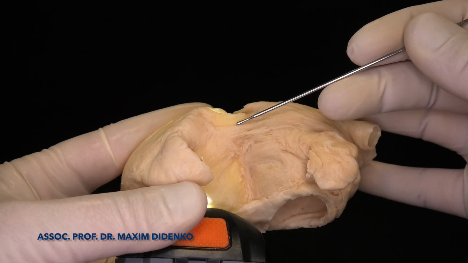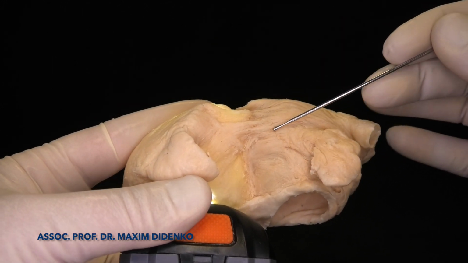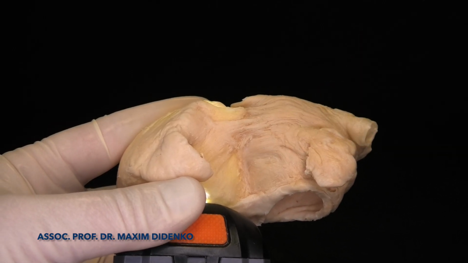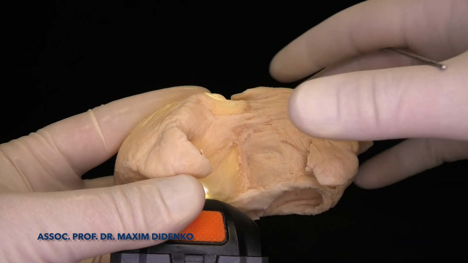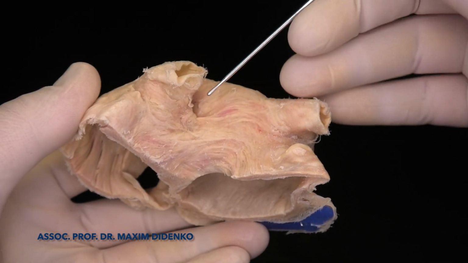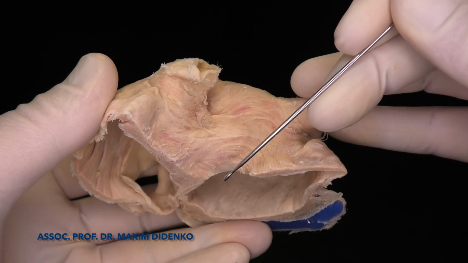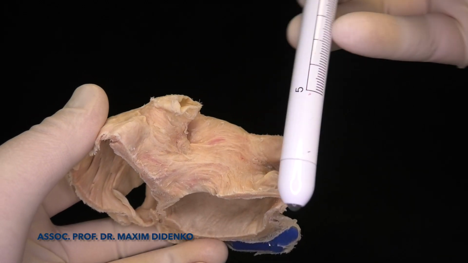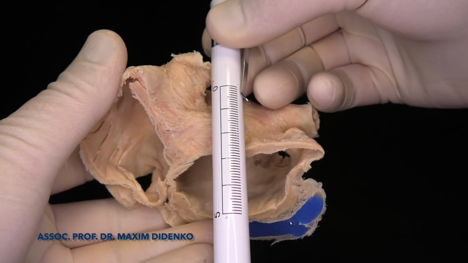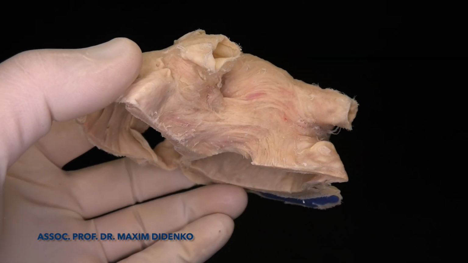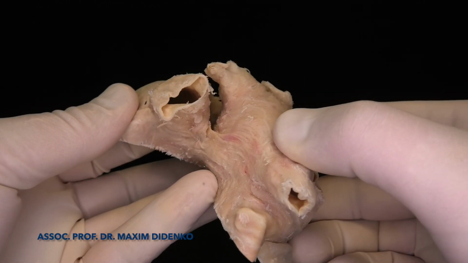You can see that this bundle can be thick and wide, and we can see in different specimens, which is here. This is a very wide structure from this point to this point, and we can measure it, and you can see it's actually almost 2 centimeters wide, and this is also pretty thick structure.